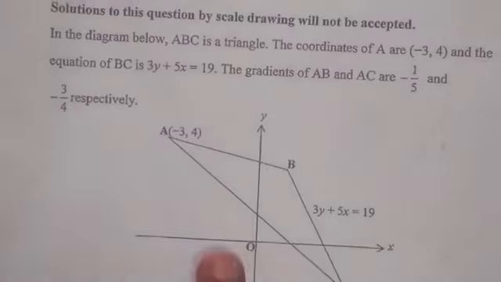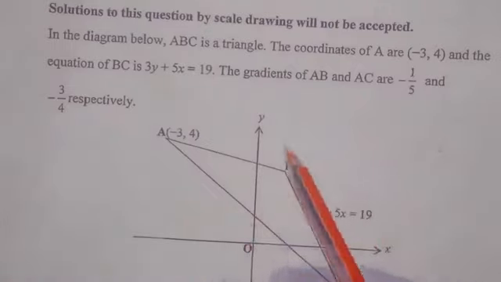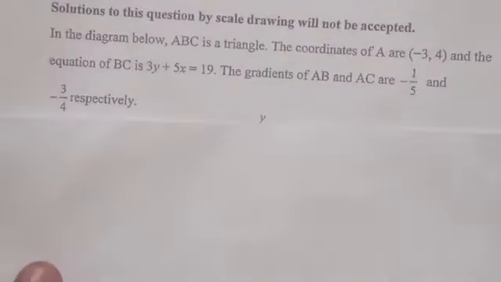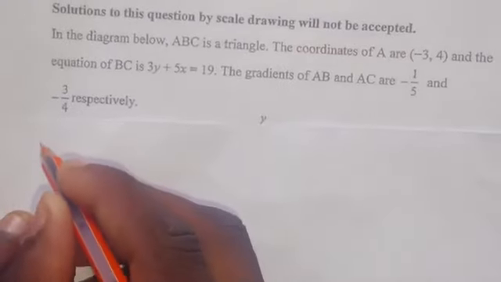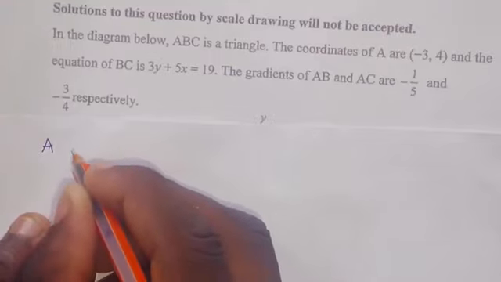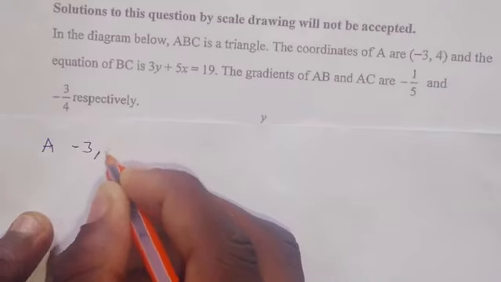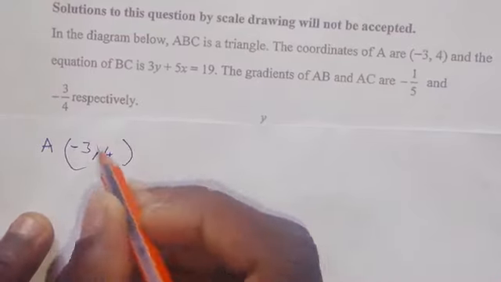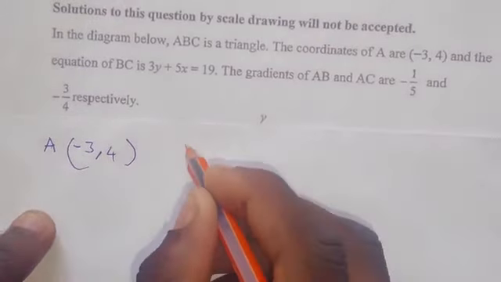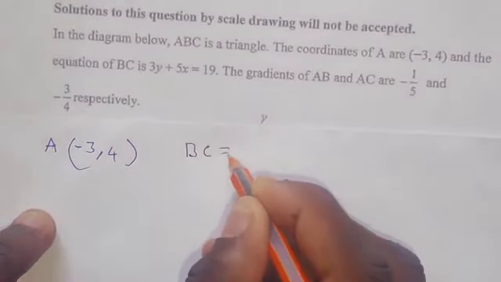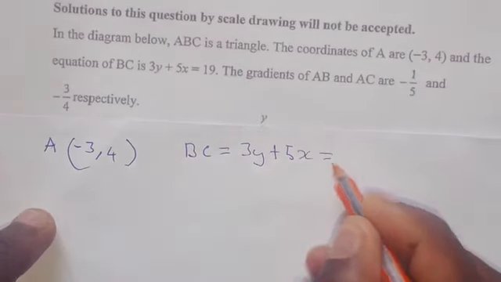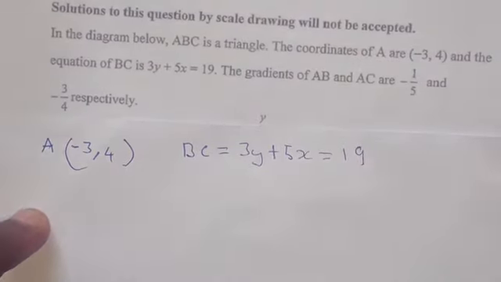Okay, so they have told us in the diagram below, ABC is a triangle. So this is a triangle. The coordinate of A is negative 3, 4. So take note of this. We have the coordinates of A. I'm going to write here A, the coordinates of A is negative 3, 4. And the equation BC, which is 3y plus 5x is equal to 19. I hope you can see.